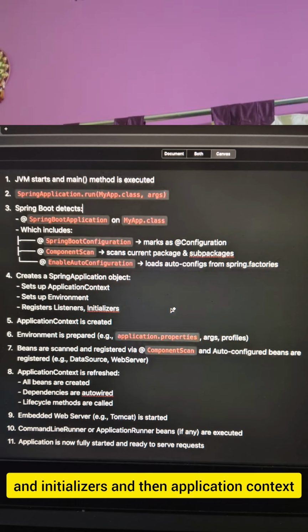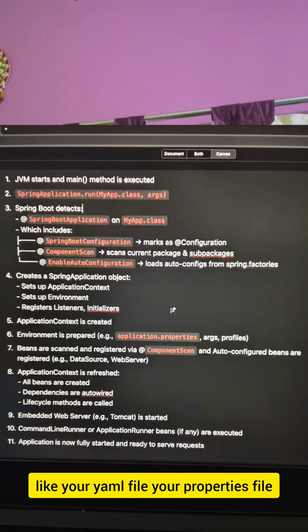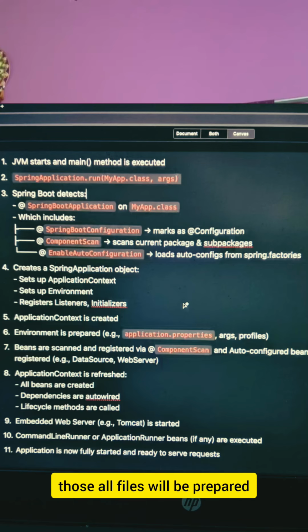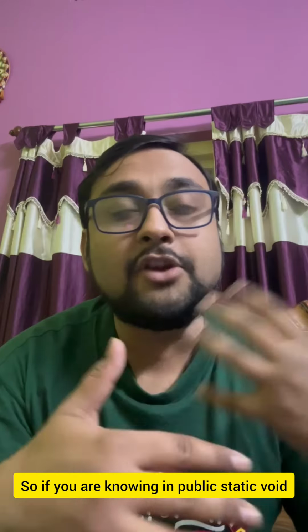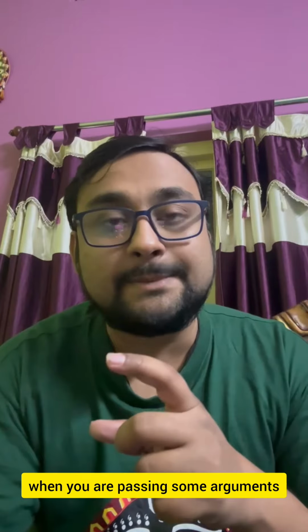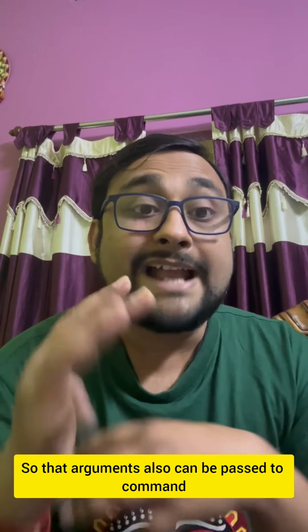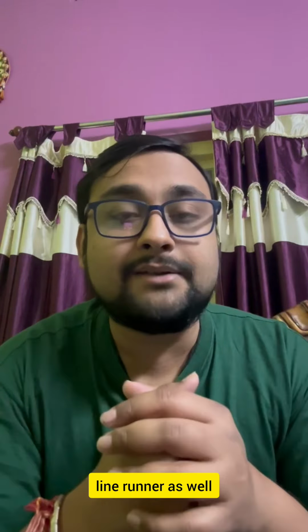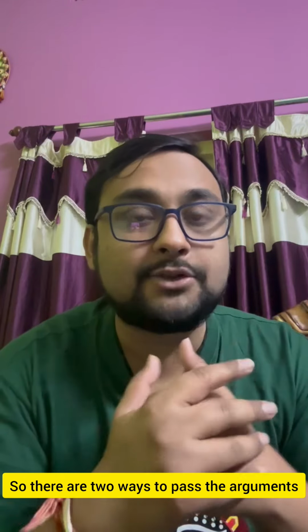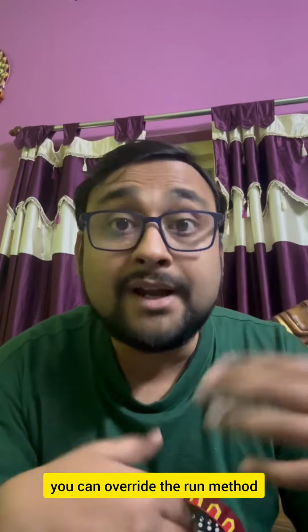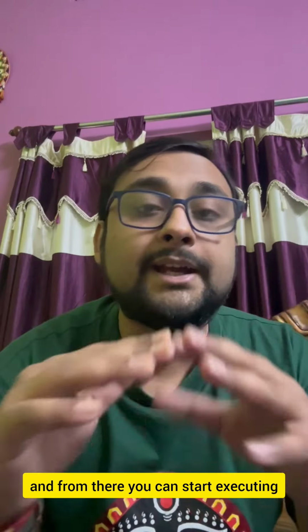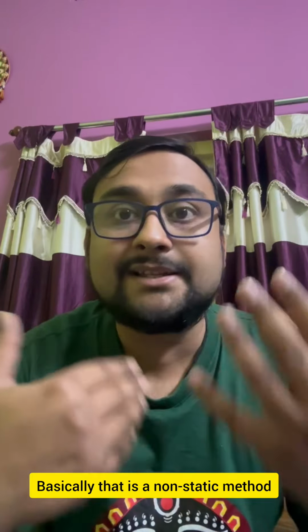And then the application context is getting created as soon as the main method starts. Okay, then the environment is prepared, like your YAML file, your properties file, those files will be prepared based upon what arguments you are passing. If you know, in public static void main, you are passing some arguments, right? Those arguments can also be passed through CommandLineRunner as well. So there are two ways to pass the arguments. If you are implementing CommandLineRunner, you can override the run method, and from there you can start executing. Basically that is a non-static method.